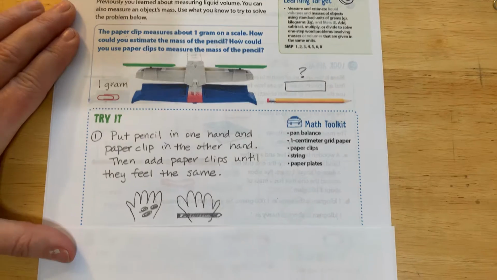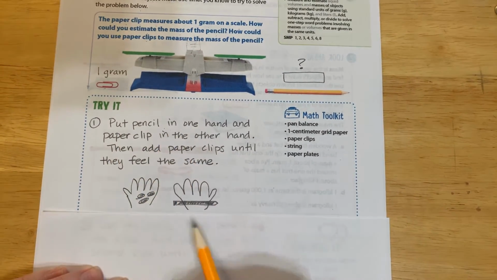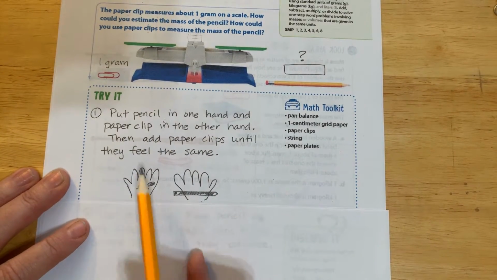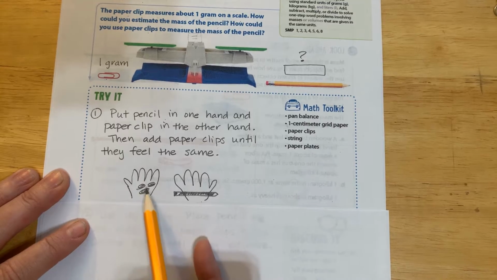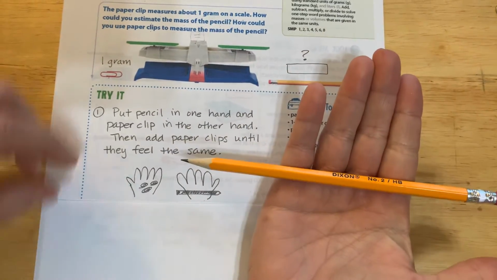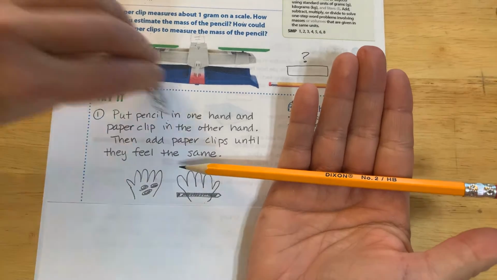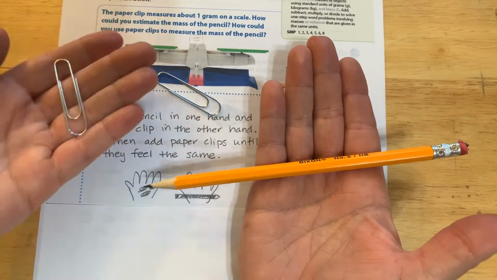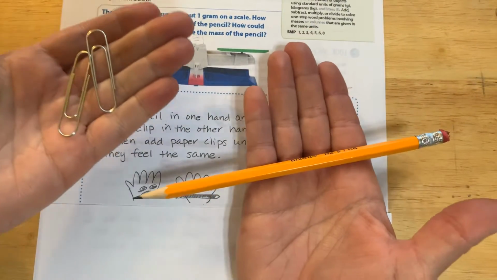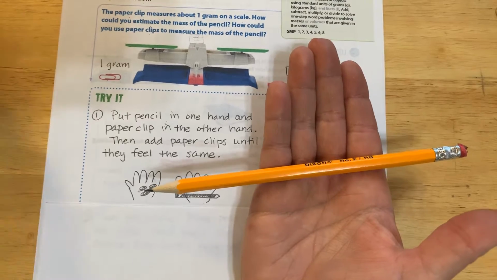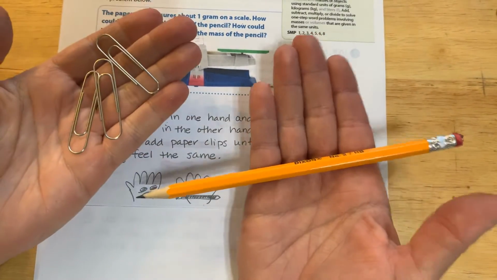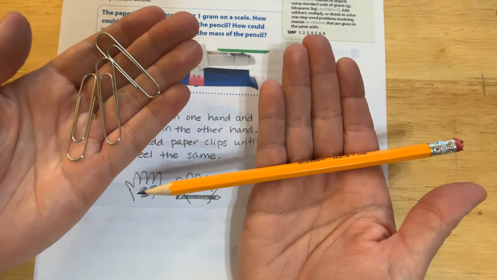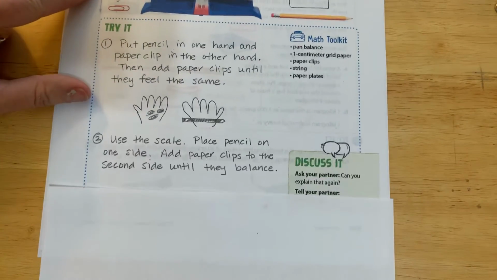First of all, I could put a pencil in one hand and a paper clip in the other hand. Then add paper clips until they feel the same. So I can put the pencil here and I have some paper clips. I could measure, do they feel the same? No, the paper clip is going to be lighter. Maybe I need to do 2 paper clips. Maybe I need to do 3 paper clips. So I can check the mass of the pencil by using my paper clips and seeing if they both feel the same. What's a second way we could do this?